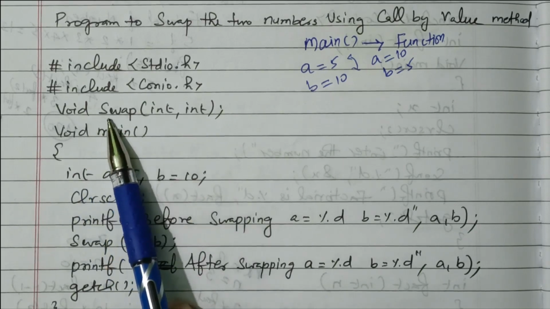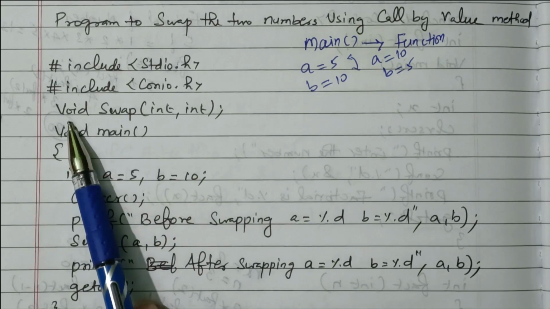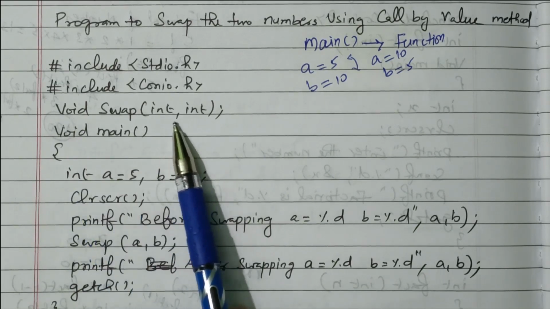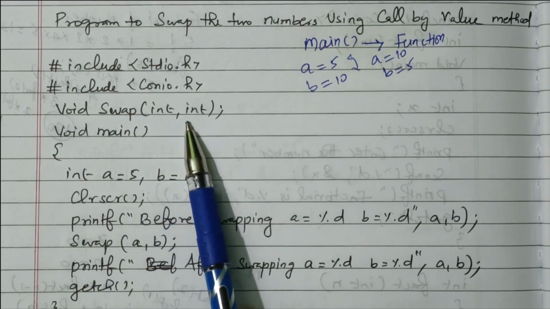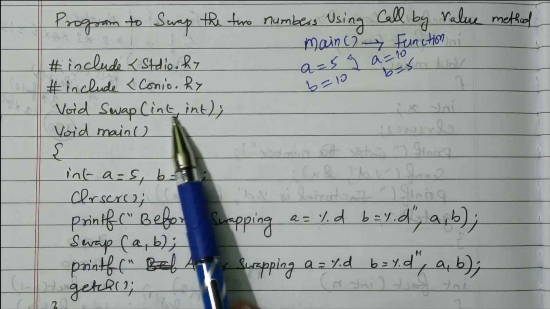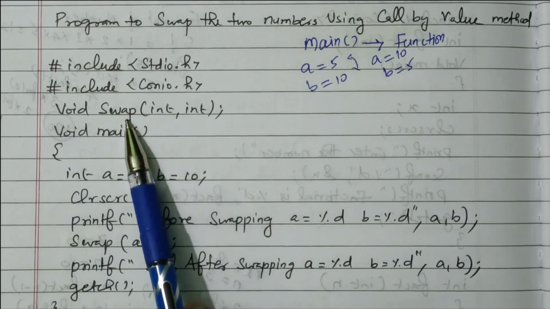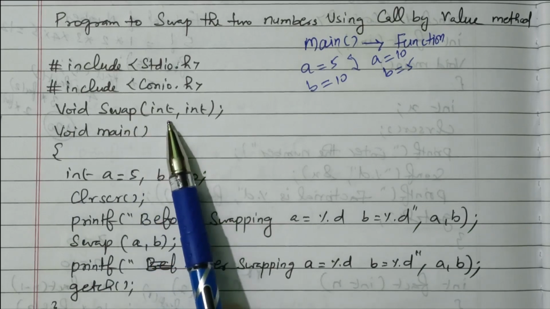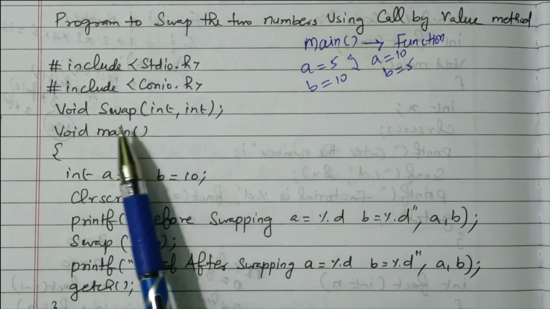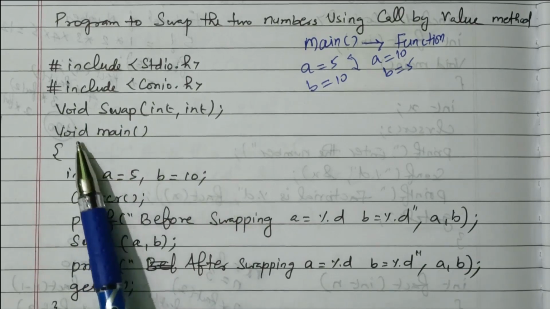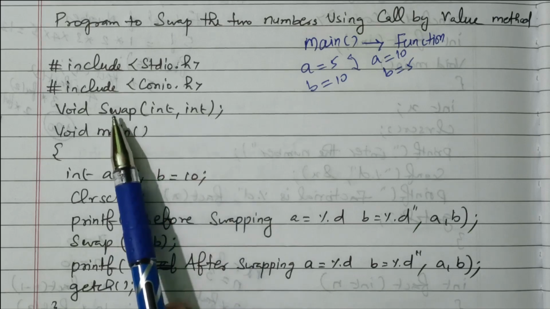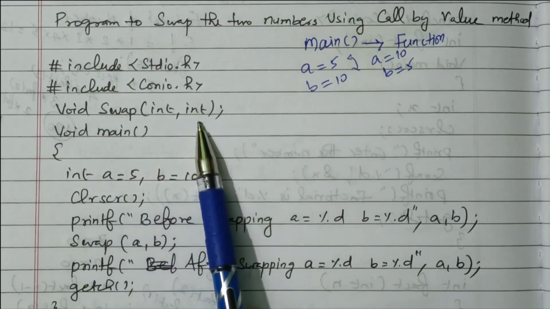Here the name of the function is swap, the return type is void, so it will not return any value. We are sending two parameters, two integer type data. So this is the function declaration. We are declaring the function with the name swap that needs two integers to be passed. It will not return any value. So it gives the details about function name, return type and argument type.